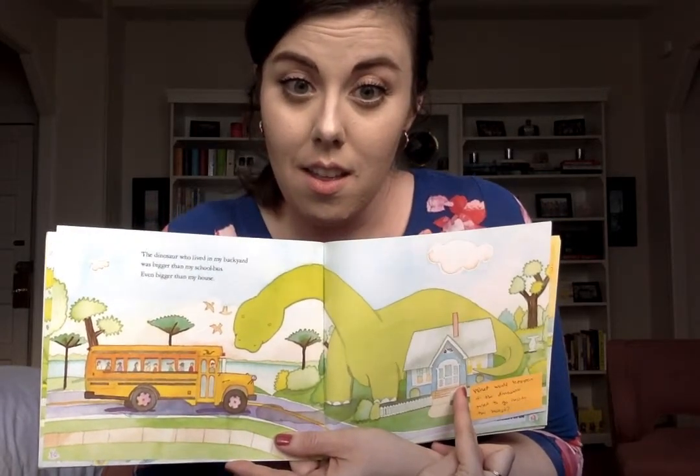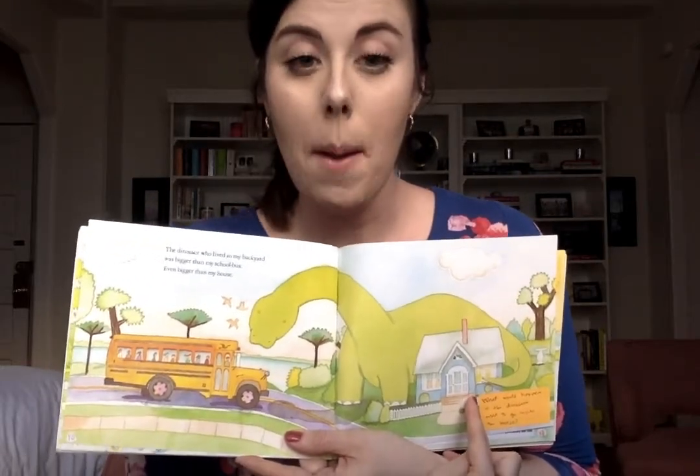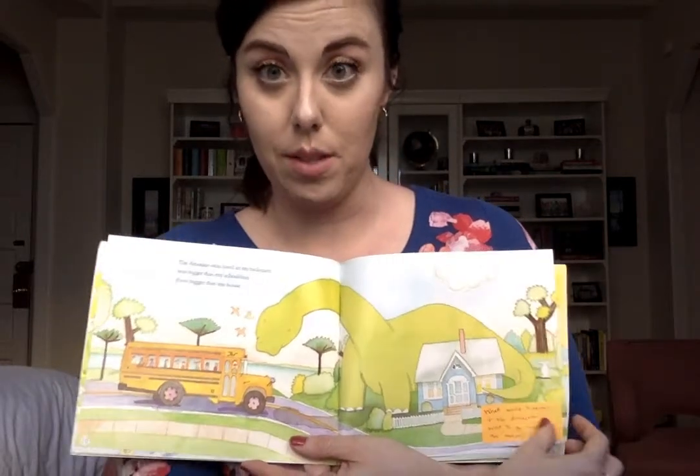Why? Friends, I think the dinosaur could not fit inside the house because he is too big. He is even bigger than the house.